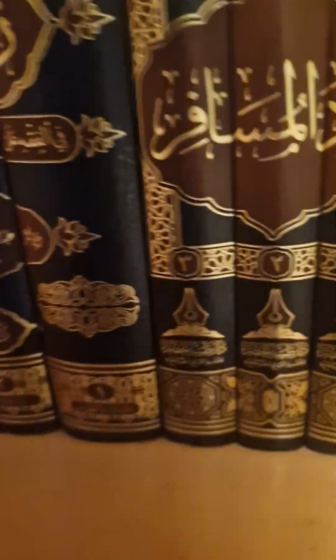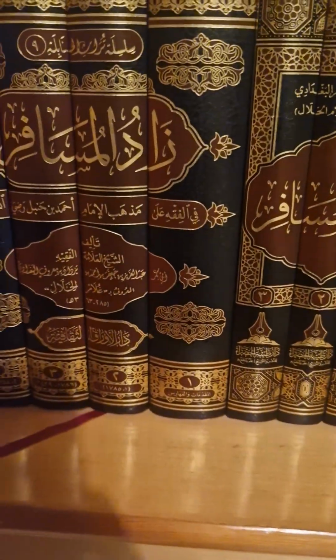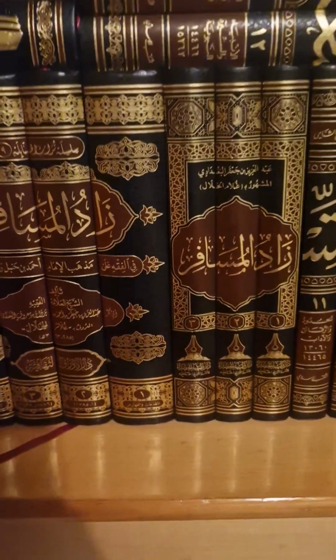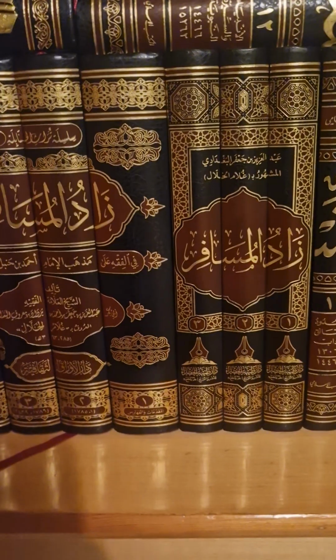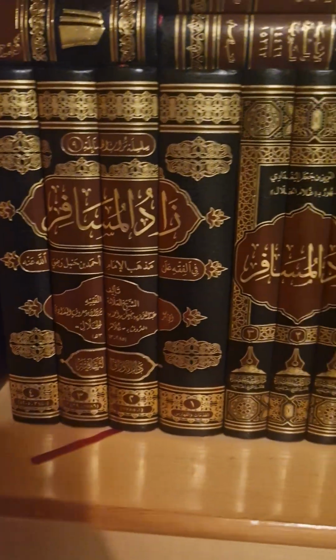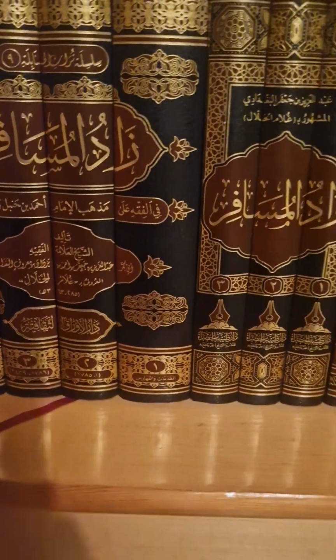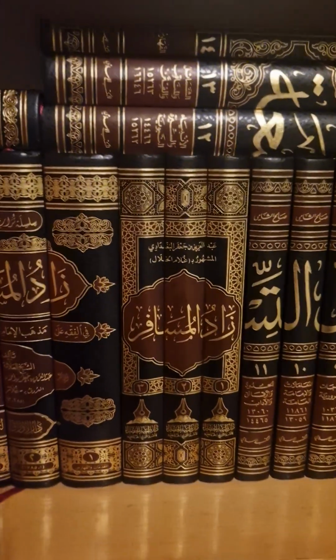This is the difference between these two prints of Zad al-Musāfir. I'm not going to speak about the importance of this book or about the book. I will just speak about these two prints. Okay, this is the topic of this clip.